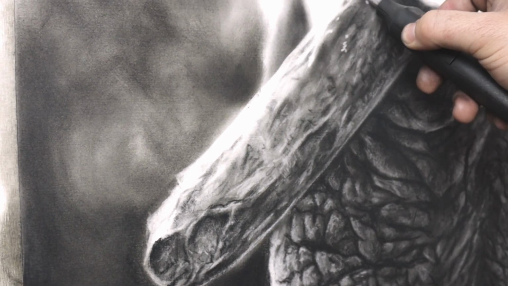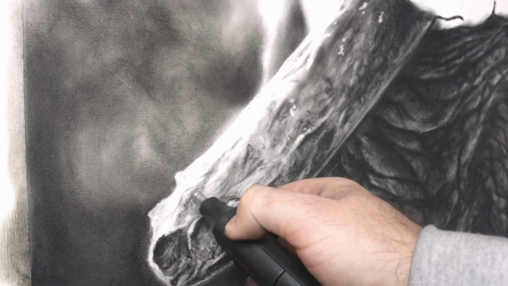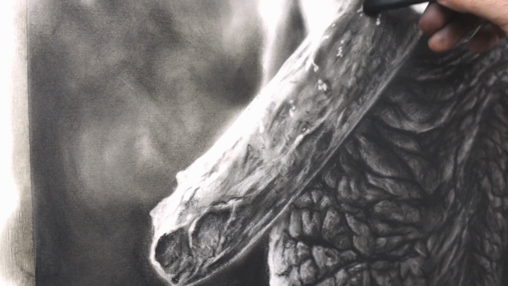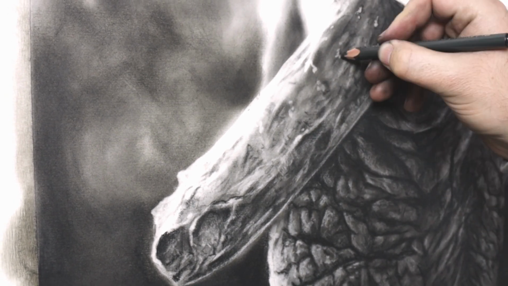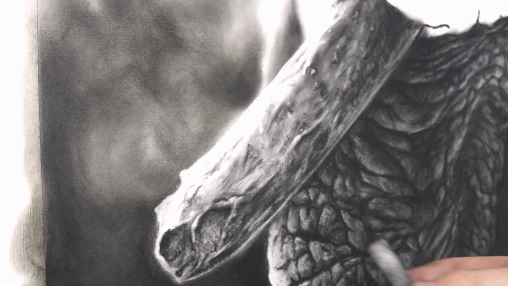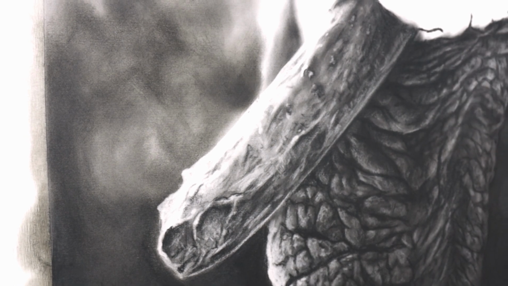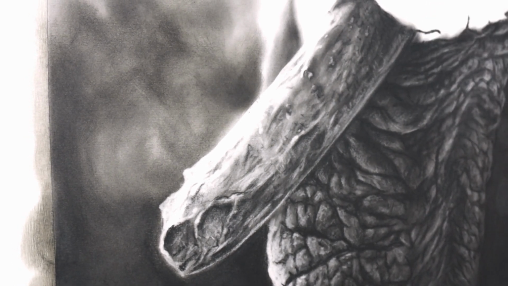For the final little details, I go back to using that charcoal pencil, the brush, and a Derwent electric eraser to bring out the final brightest highlights. This Derwent eraser is absolutely fantastic and is an essential part of my charcoal toolkit. I have a video talking more about that, which I will leave a link to at the end of the video.